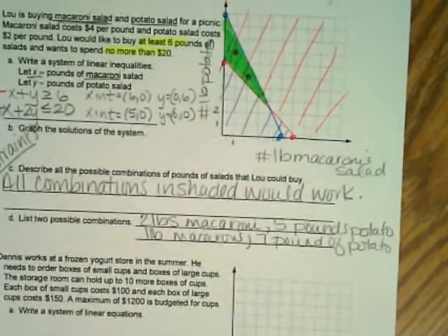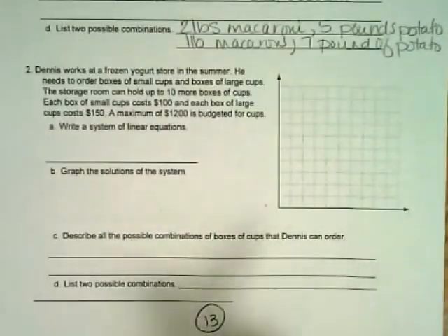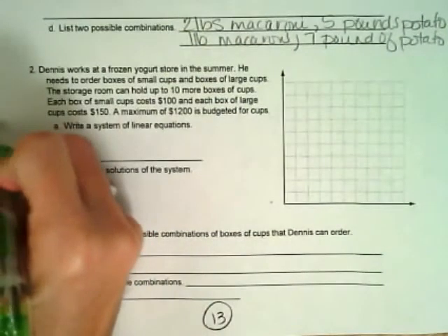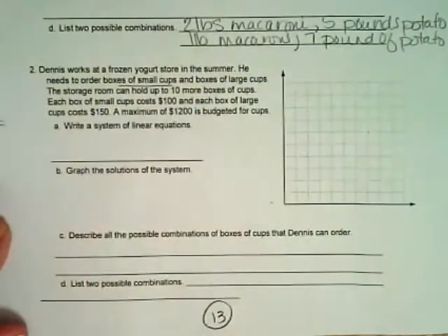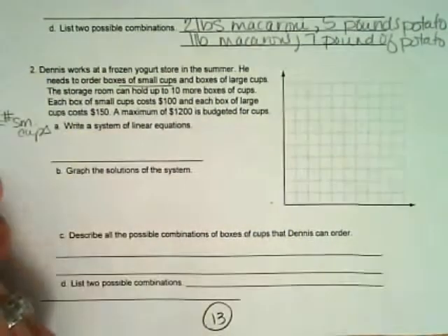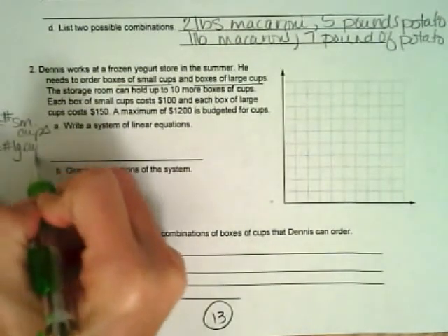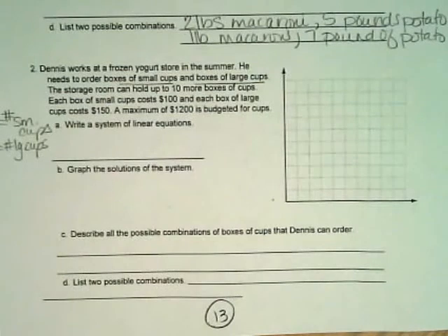Okay? Let's move on to number 2. Okay, Dennis works at a frozen yogurt shop. Okay, in the summer, he needs to order boxes of small cups and boxes of large cups. I don't need to go any further. He's ordering boxes. So what do I know? X is going to be small cups, because that's what I read first. Number of small cups. Y is going to be the number of large cups. Okay, the storage room can hold up to 10 more boxes of cups.